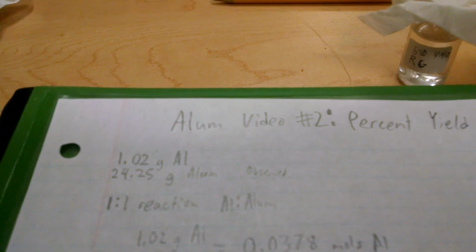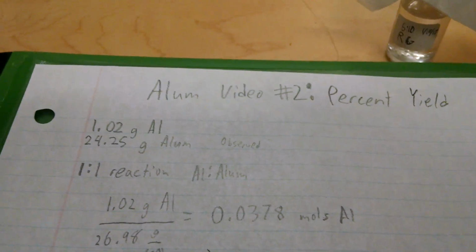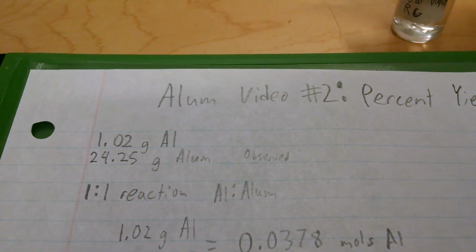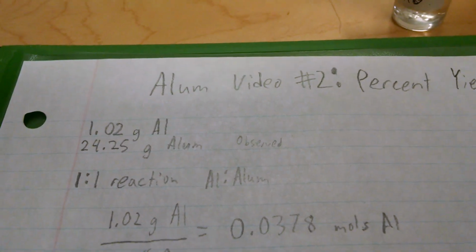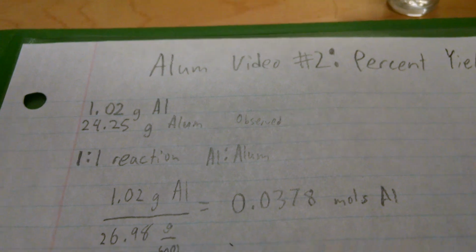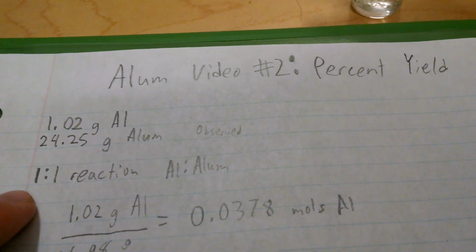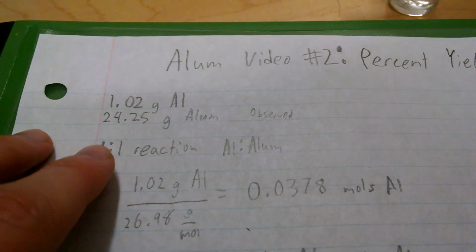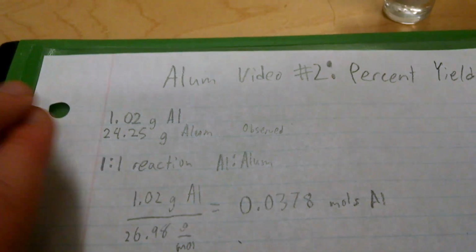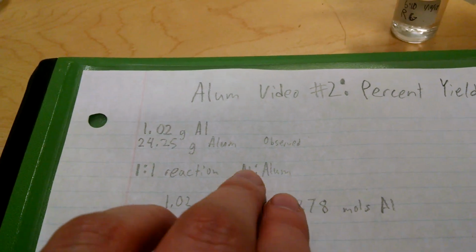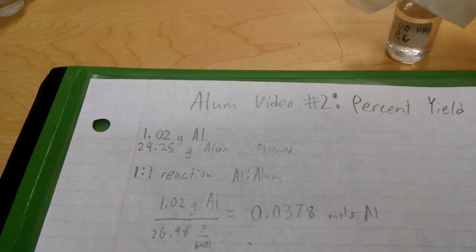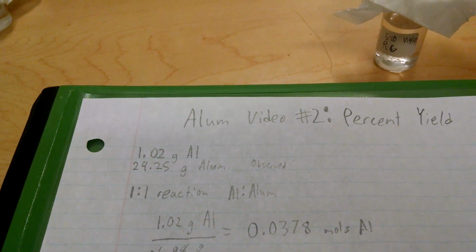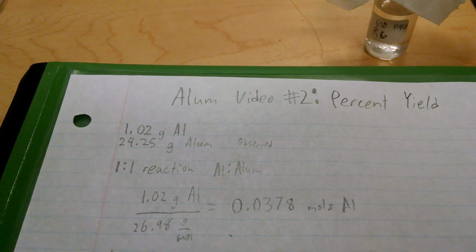But let's talk about the percent yield for the alum. So we started off with 1.02 grams of aluminum foil, and then we ended up with 24.25 grams of alum. This is a 1-to-1 reaction. For every mole of aluminum we put in, we should get 1 mole of alum back. That's through the whole process of reactions that we talked about in the last video.